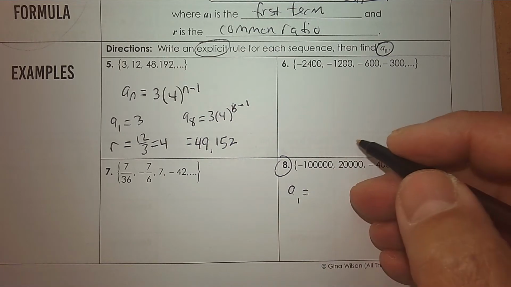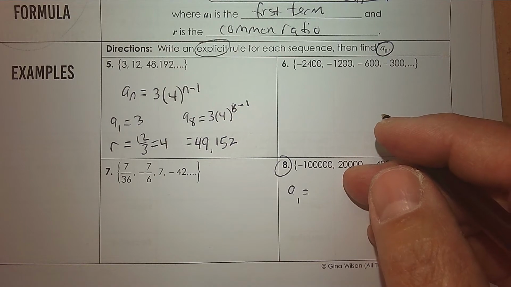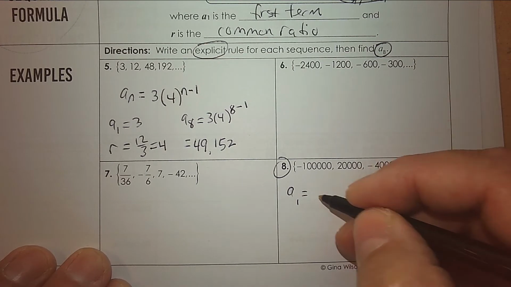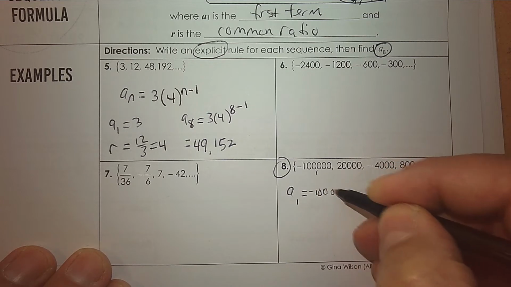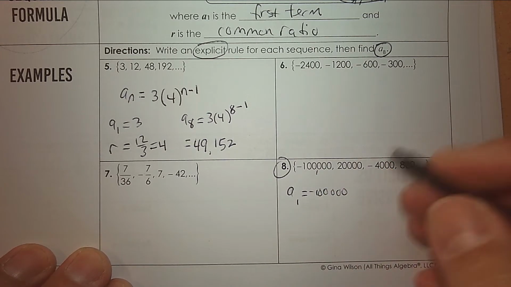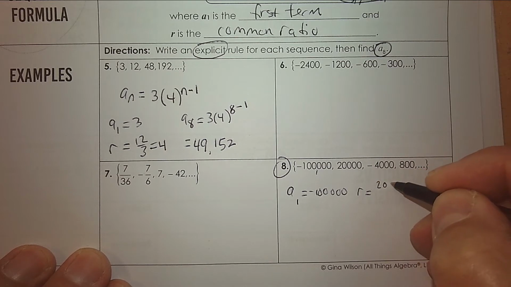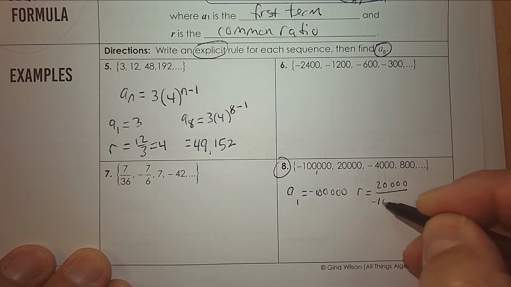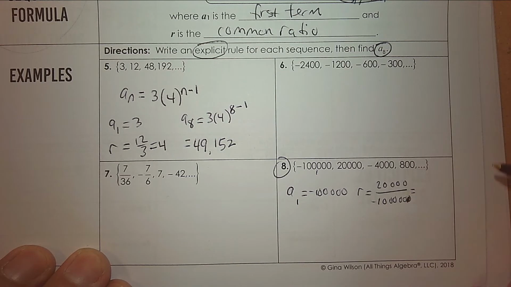In some ways, geometric's easier to work with than arithmetic, just because the information's just a lot easier to get that you need. So that's negative 100,000, right? So negative 100,000. Do you know how to find the common ratio? You have to divide. In any of the two numbers you can divide.